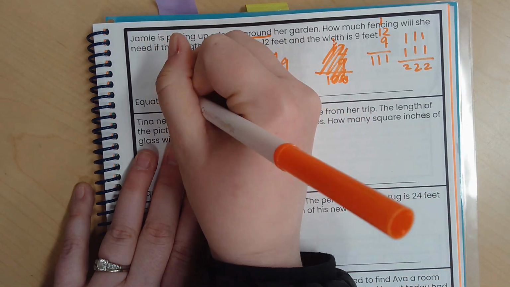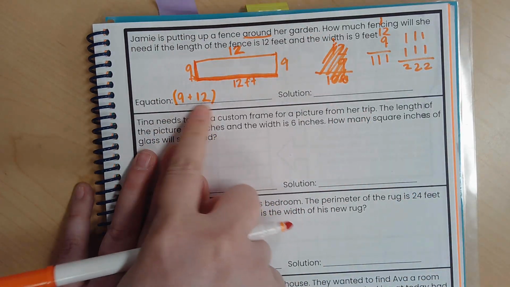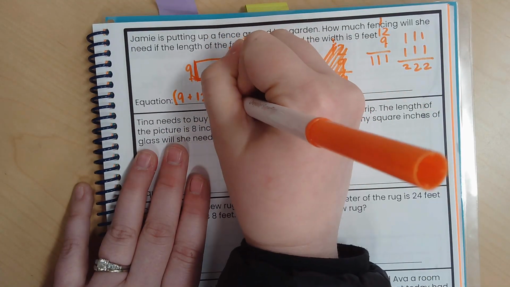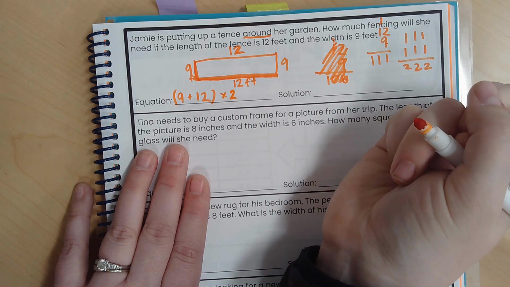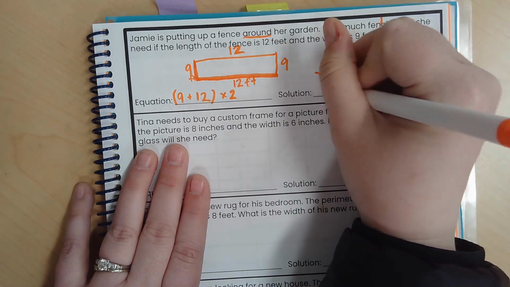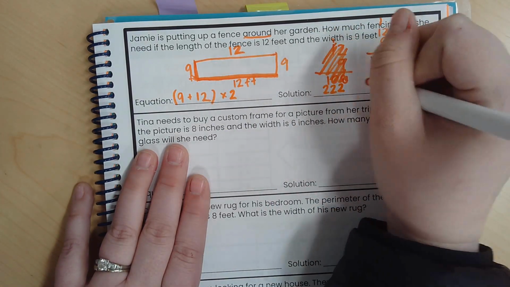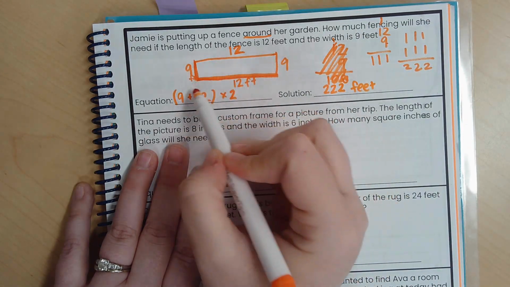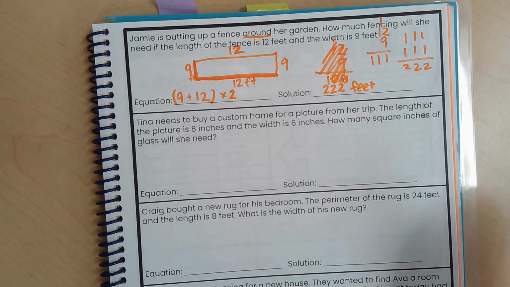Okay, and I like to put parentheses. Those are called grouping symbols. It helps us to keep things together. And then we're going to do times 2. Okay, and then our solution would be 222 feet. And it's not square because we were doing the distance around. So we were just doing how far around it would be.